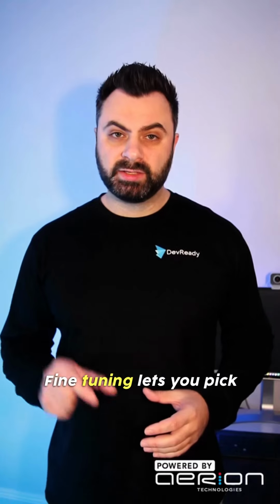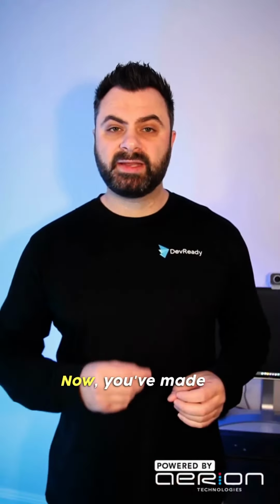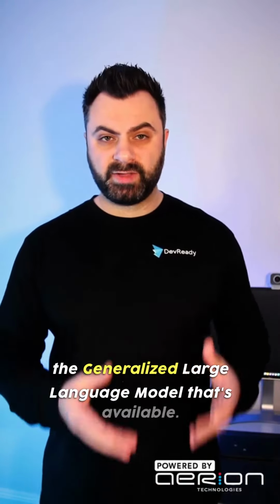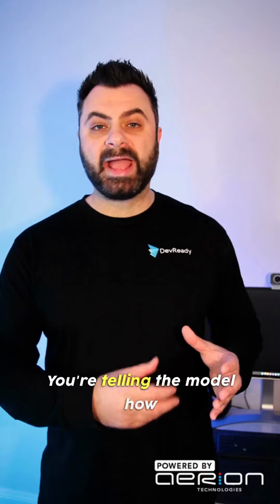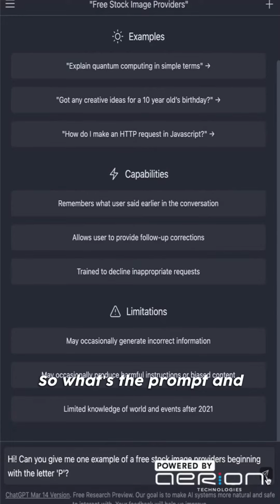Fine-tuning lets you pick small bits of your own data, bundle them together, and provide that to the model to train on top of. Now you've made a specialized model on top of the generalized large language model that's available. You're telling the model how to respond using this data. This is what I should expect. So what's the prompt and what's the response?